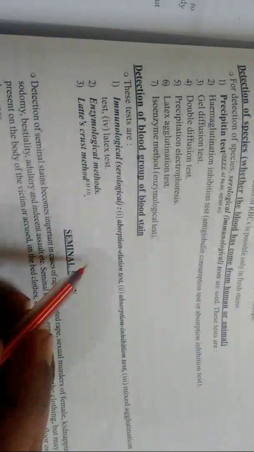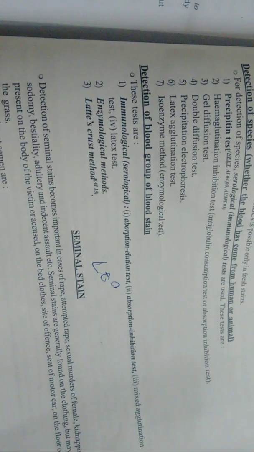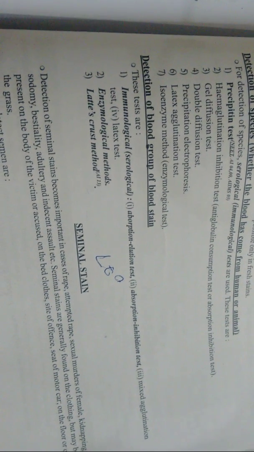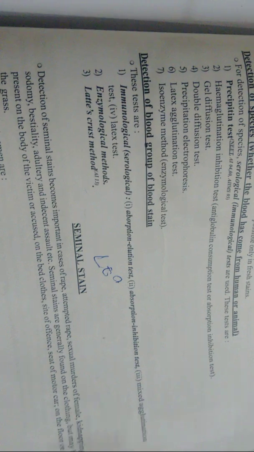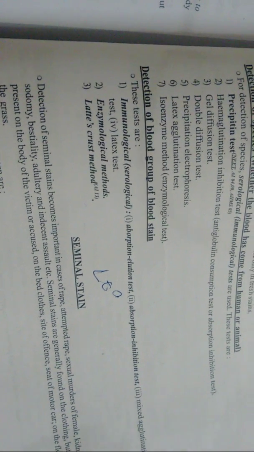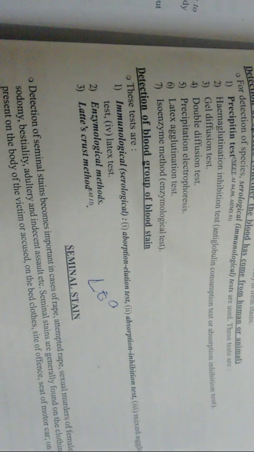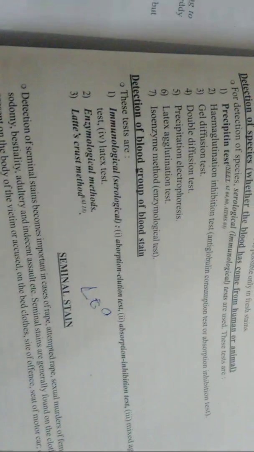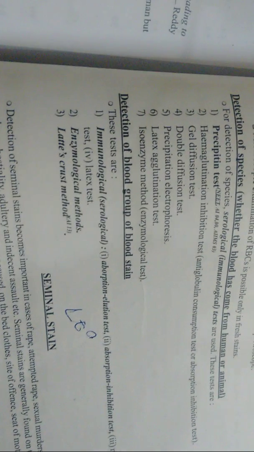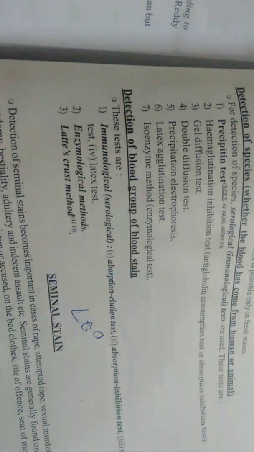And these spell LIE: L is lattice crust method, I is immunological like absorption elution test, absorption inhibition test, mixed agglutination test or latex test, and E is enzymological method. These are important to detect the blood groups in the blood stain. This is an important question which I found in the MCQs. This is all you have to understand, right?